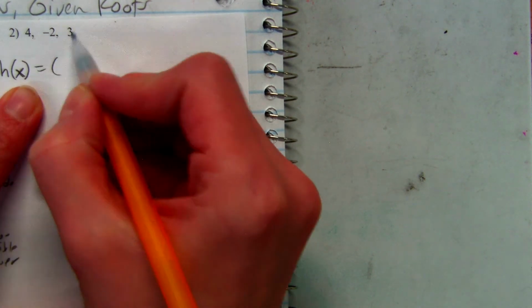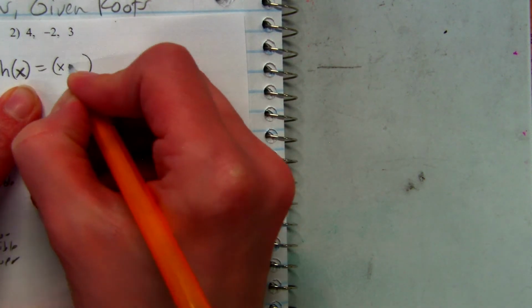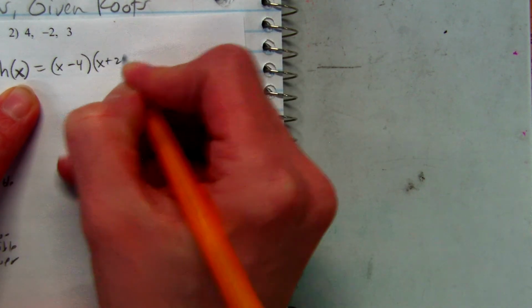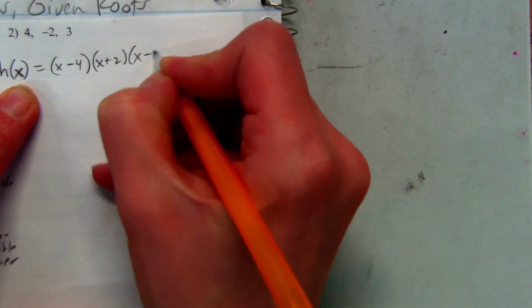Let's look at number 2. We're first going to start off by setting up our function. Let's call this one h of x. It doesn't really matter, but to be a function, you have to have this side of the equation. And then when we do our factors, you're going to change the signs. So if it's +4, I'm going to do x minus 4. If I have -2, I'm going to do x plus 2. If I have 3, I'm going to do x minus 3. So that's in factored form.